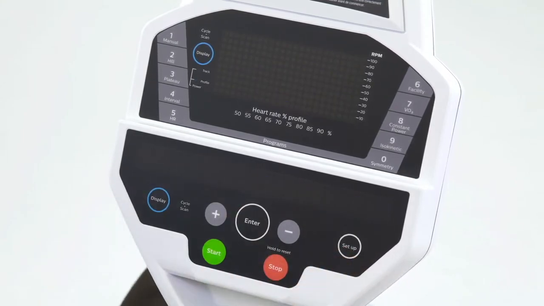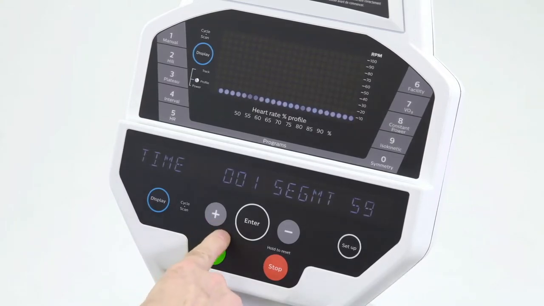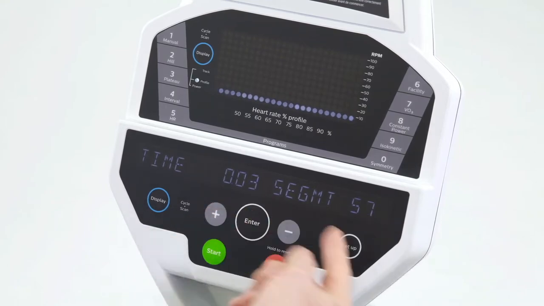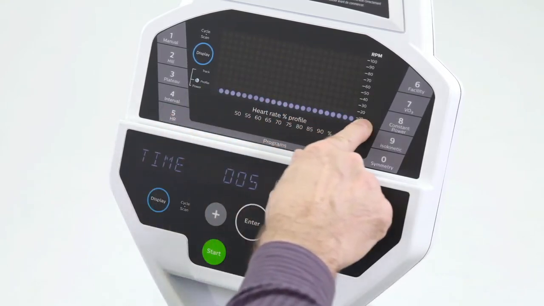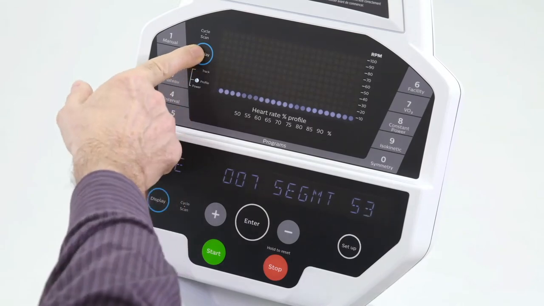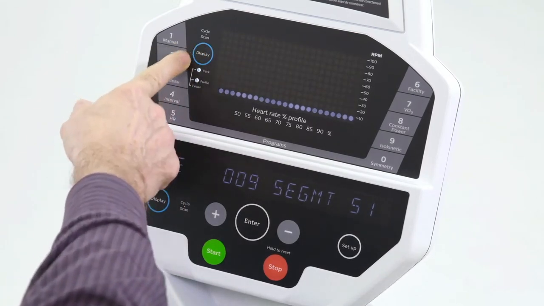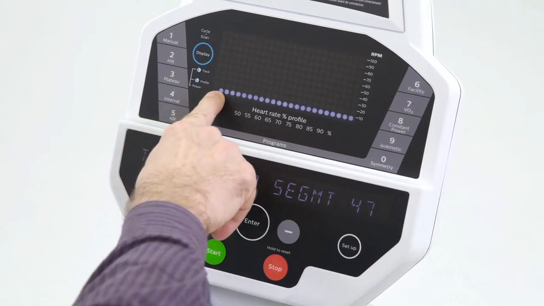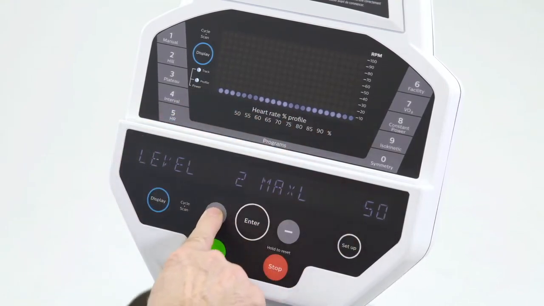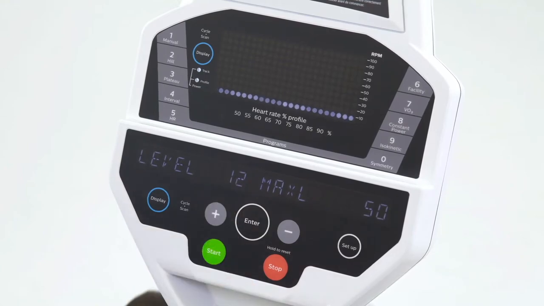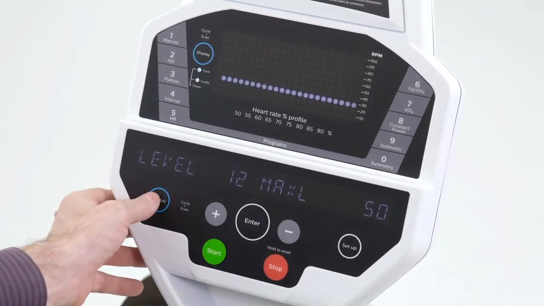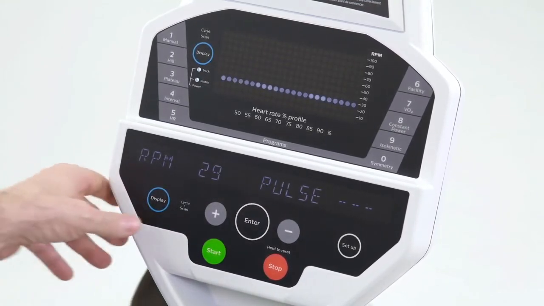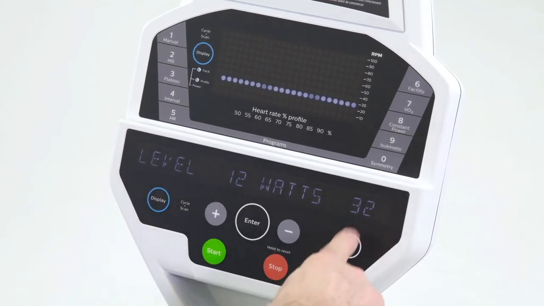In the setup, we were able to set how many watts per row on our display, so I'm going to show how that works. Right now, the default was 10 watts per row, so I have one row of lights. If I press the display button, both of these light up, which indicates I am now on the power display. So now when I increase my resistance, the higher the watts go.